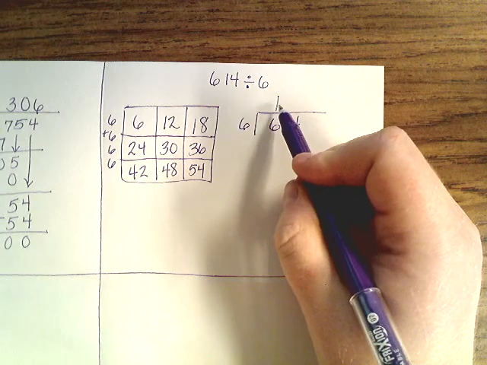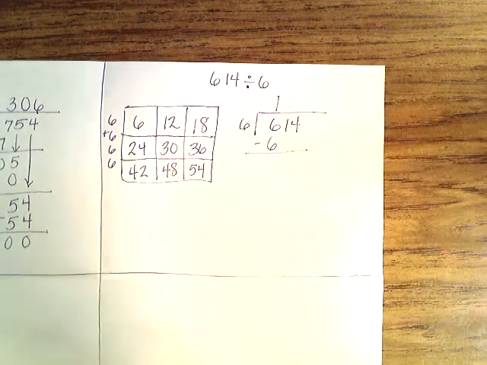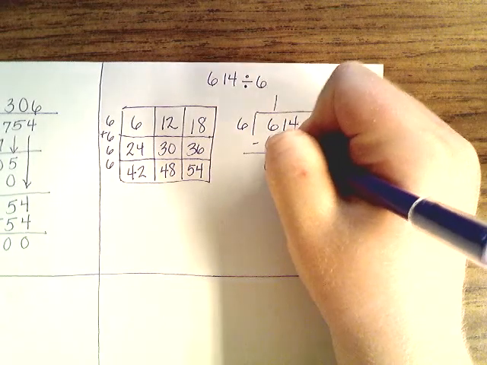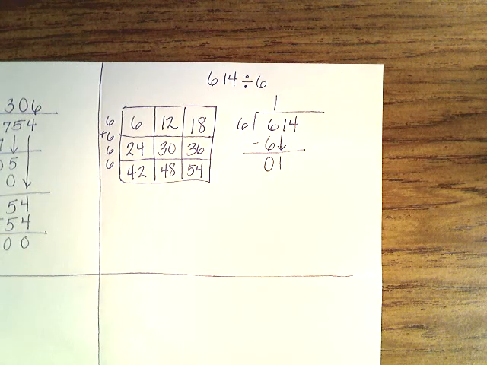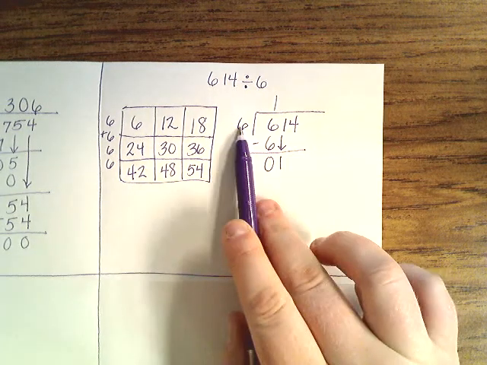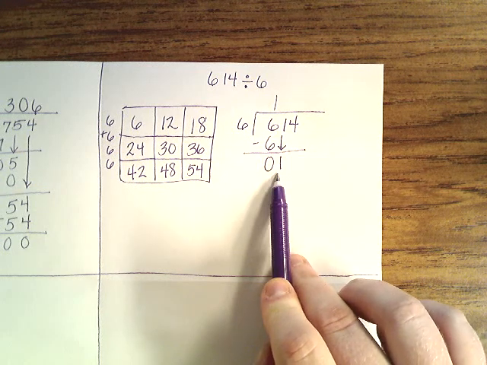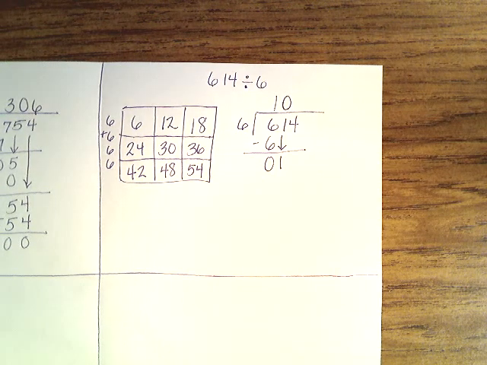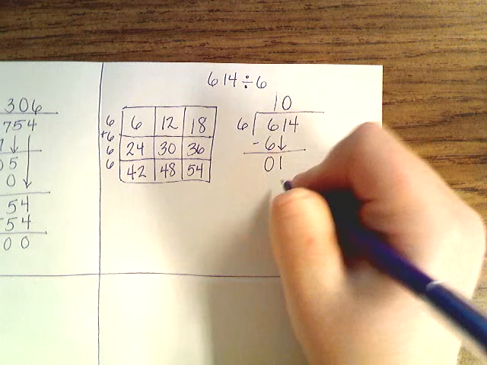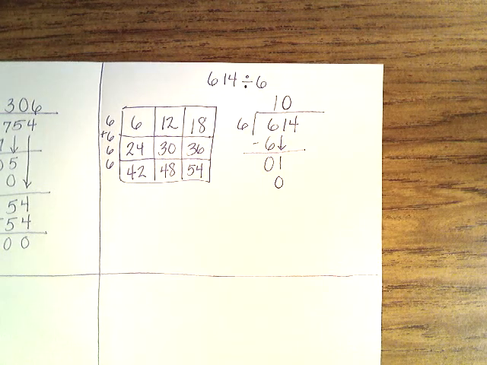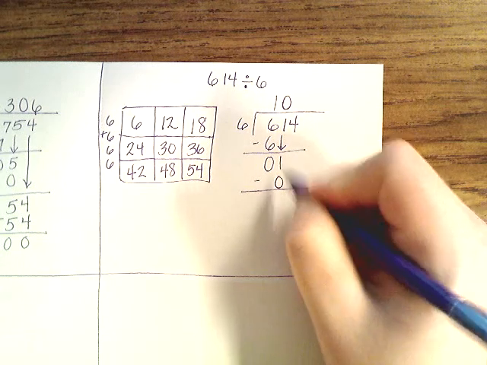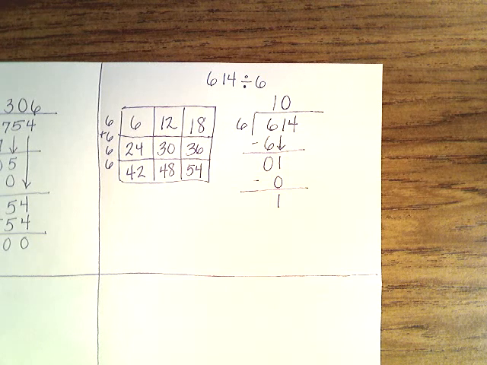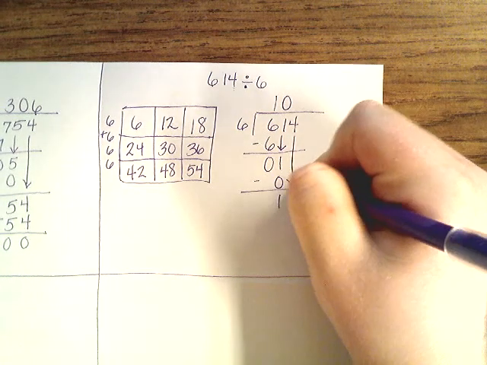Then we're going to multiply 1 times 6, which is just 6, and we do the subtraction. 6 take away 6 is 0. Bring down the 1. Okay? Can 6 fit into 1? No. Anytime we say no, we put 0 as a placeholder. 0 times 6 is 0, and we subtract. 1 take away 0 is 1. 0 take away 0 is just 0. You can put that if you want, but you don't need to. We bring down the 4.